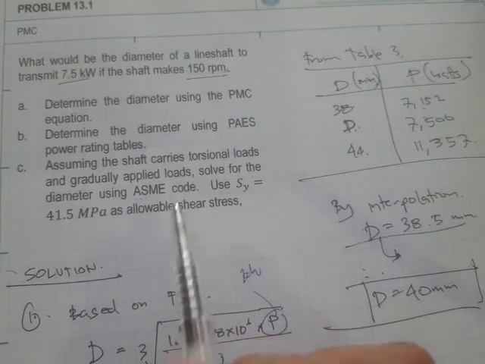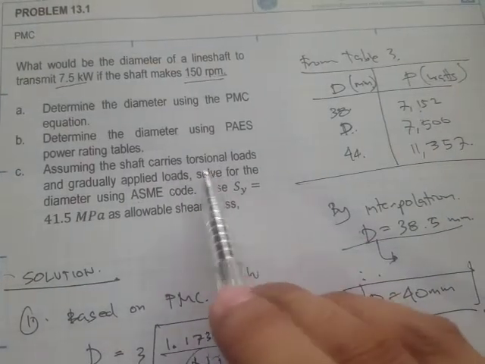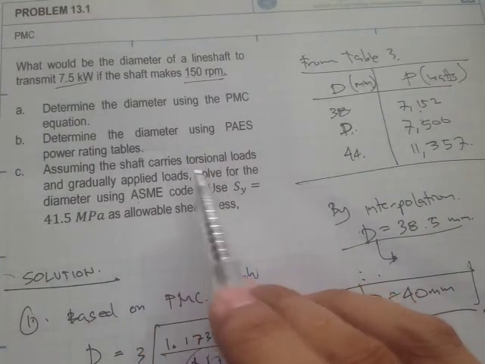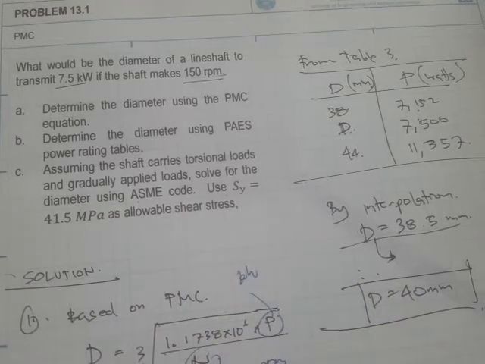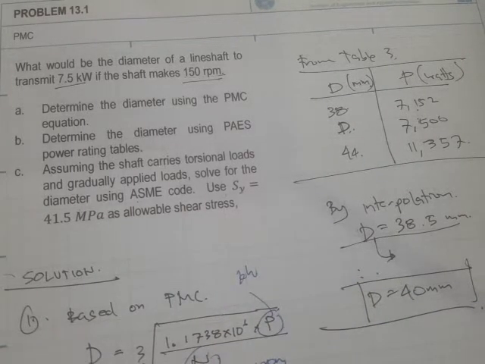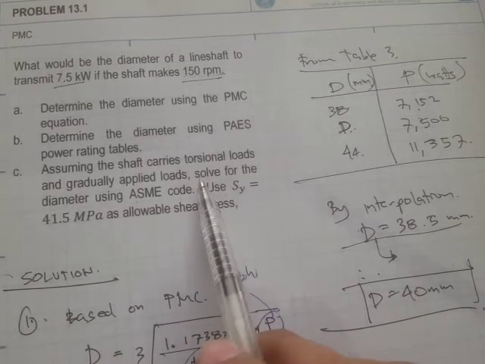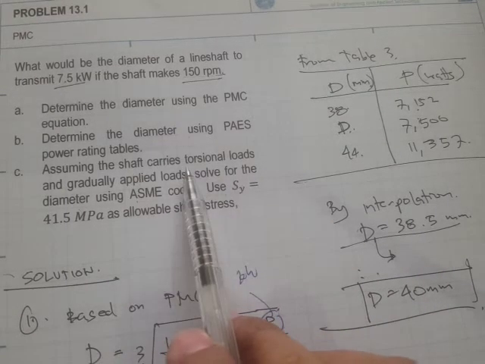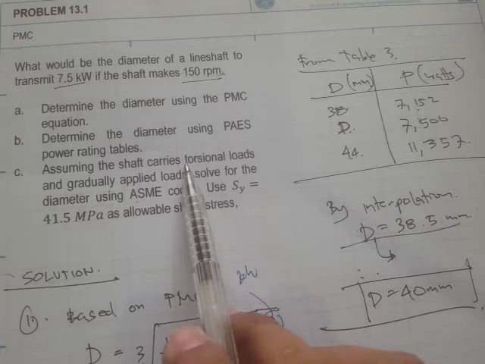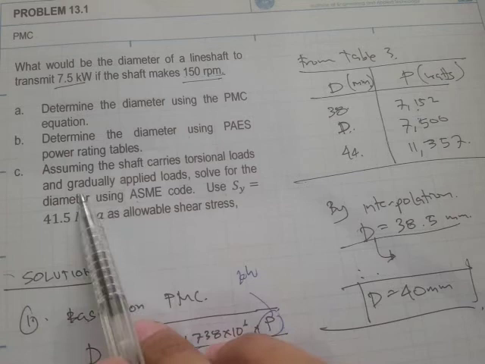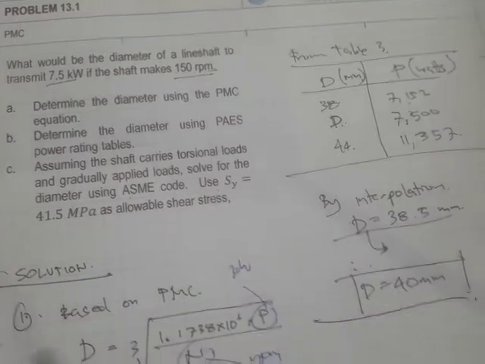The reason I included that the shaft carries torsional loads is because if there are bending loads, then of course the computations would be different. So that means the bending moment is negligible. And it says gradually applied loads.